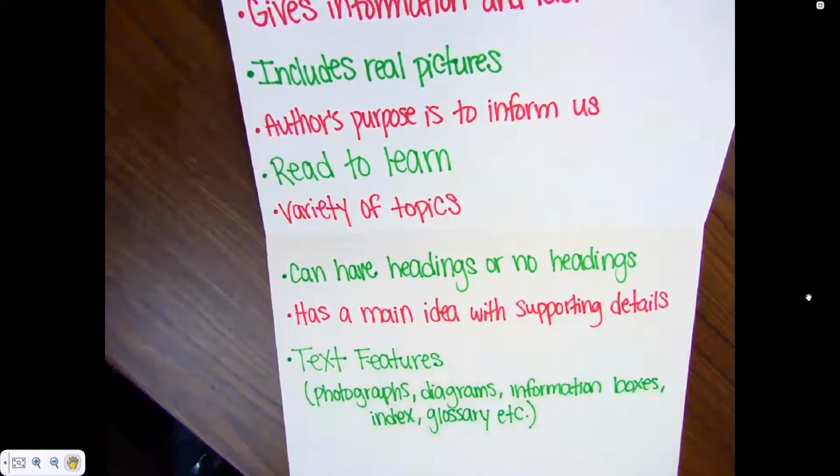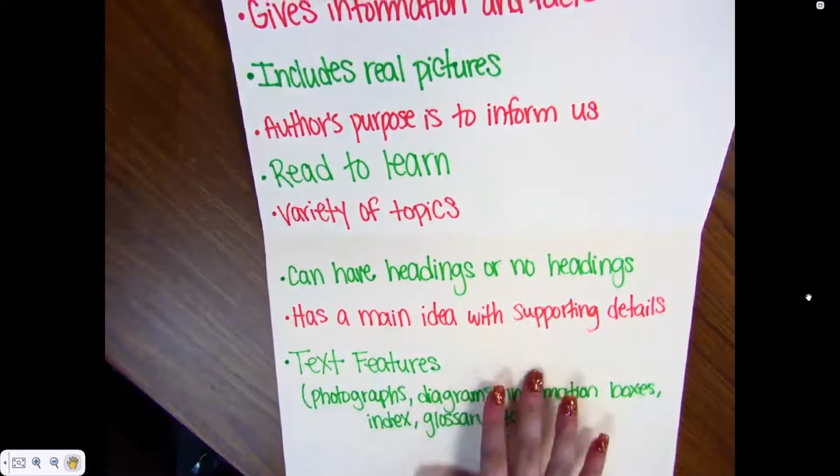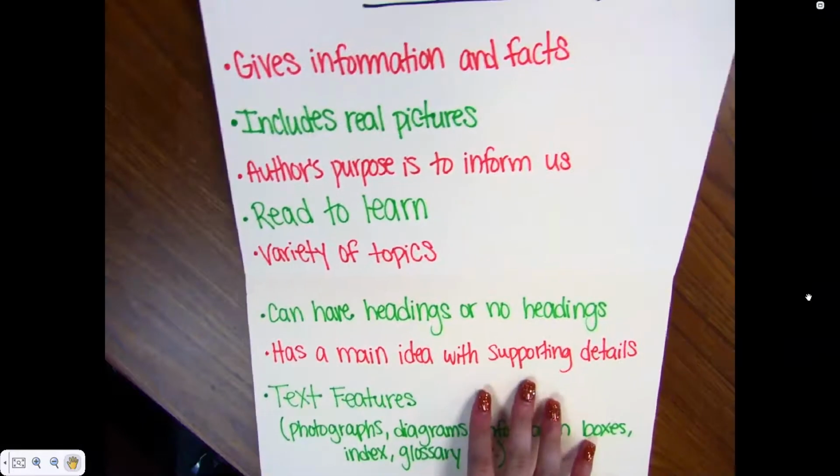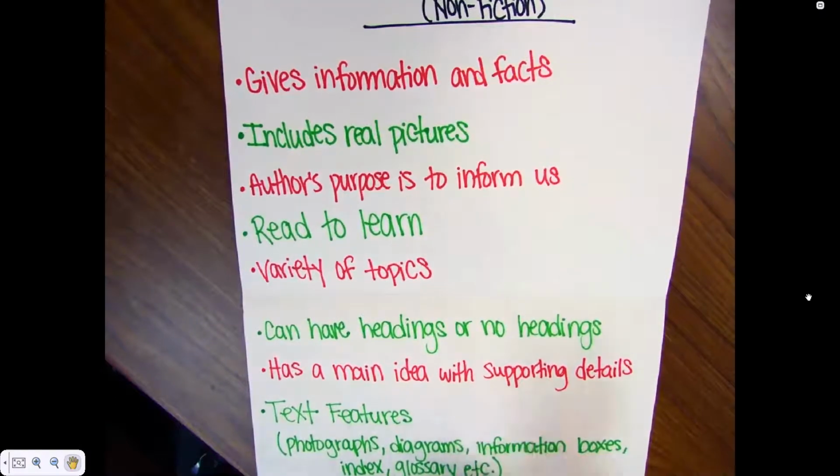Okay, so we're gonna learn about text features. We're actually gonna be learning about that next week. We'll be learning about some text features next week, and we're really gonna be working on pointing them out and figuring out why is this a text feature? Why did our author include it? Why is it important? And we'll learn about all the different kinds because there's a lot of different text features in our nonfiction.